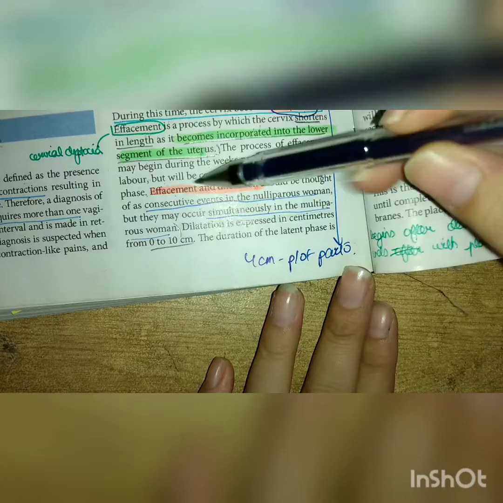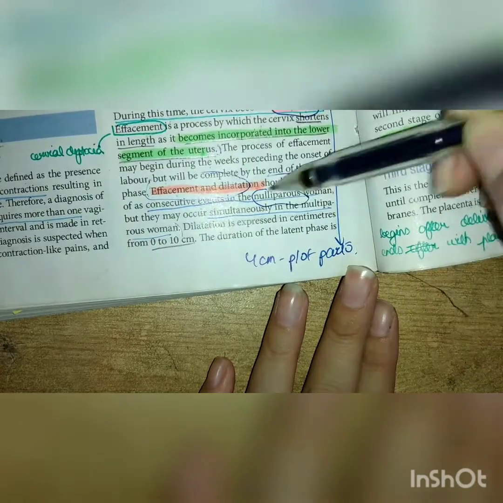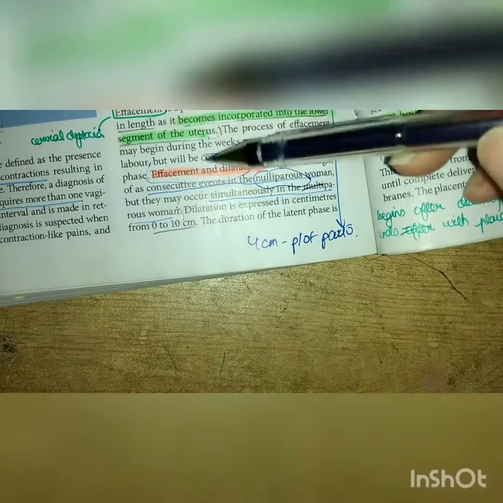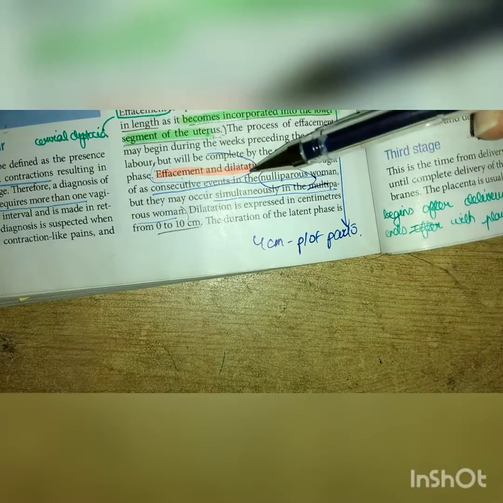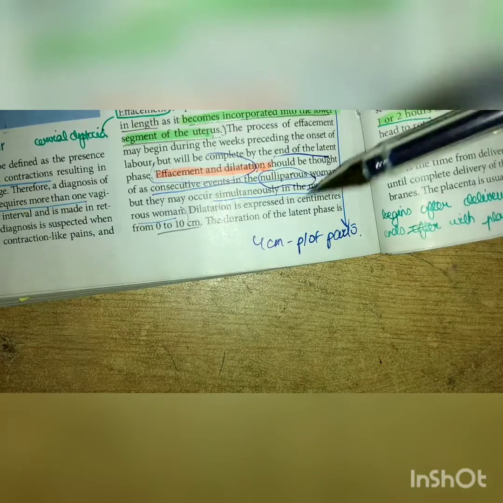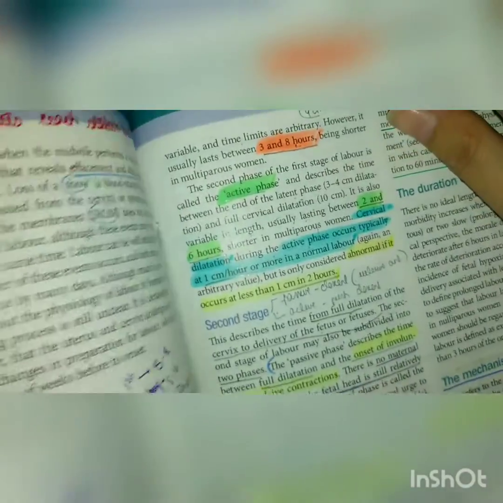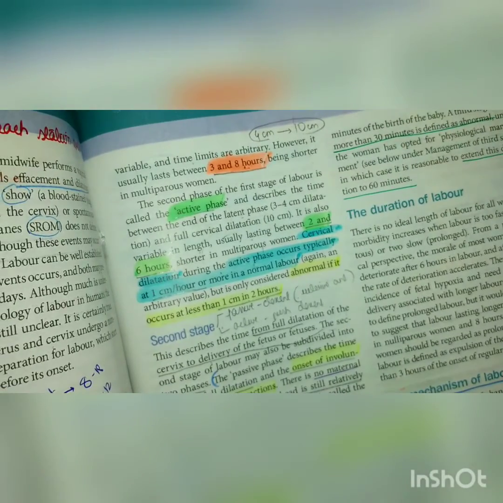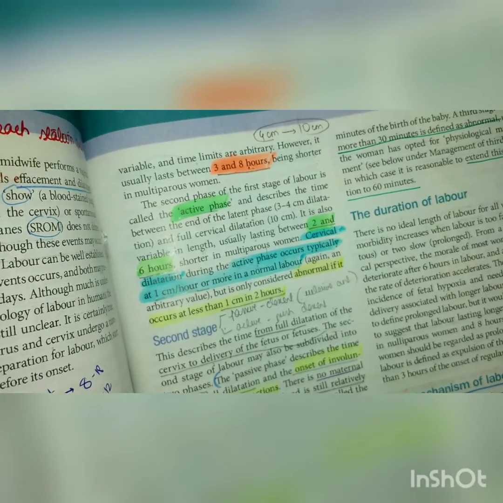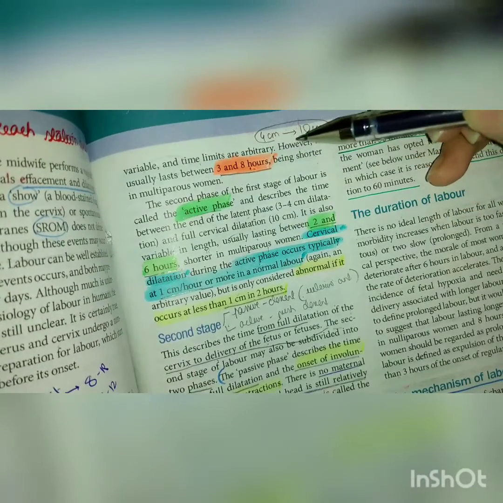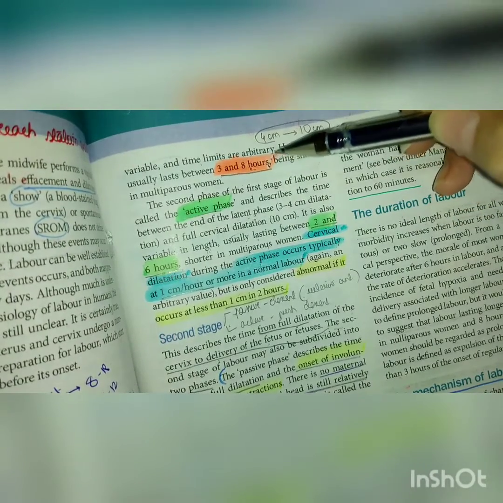Now these are the two things, effacement and dilatation. In nulliparous, effacement occurs and then dilatation. They occur one by one in nulliparous, but in multiparous they occur at the same time, simultaneously. Dilatation is from 0 to 10 centimeter. Effacement can be expressed in percentage and it can be expressed in centimeter, and it is basically used for cervical length. These two things, dilatation and effacement, are used in Bishop's score along with other factors. As I mentioned, the duration of the latent phase is from 3 to 8 hours.